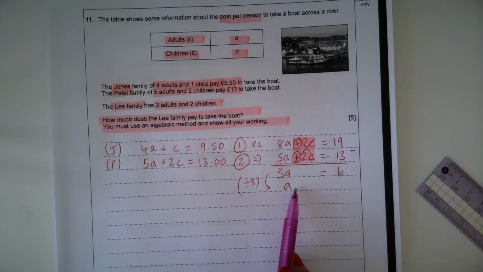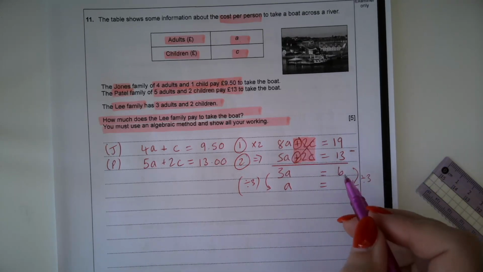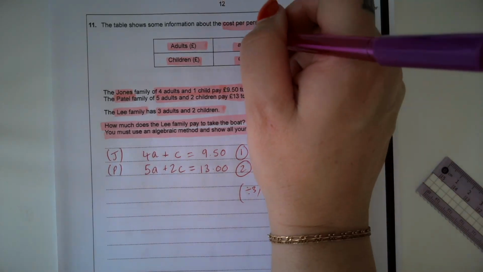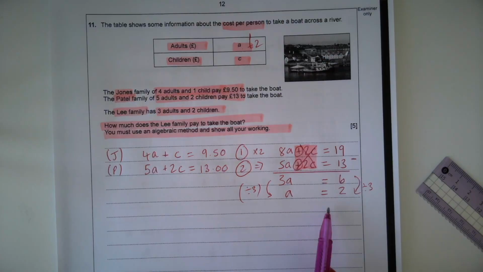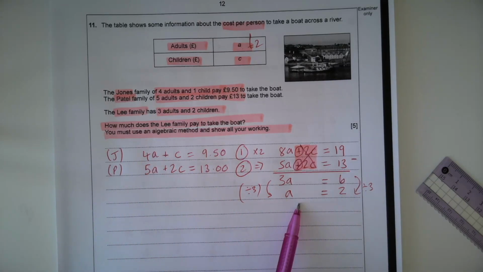Remember, when we're solving, we're working on isolating that variable. So we have a equals, we have to do the same to both sides. 6 divided by 3 is 2. So the price of an adult is £2. Now we can use that price of an adult to work out the price of a child. So we can substitute this value back into one of these equations and then solve it for C.